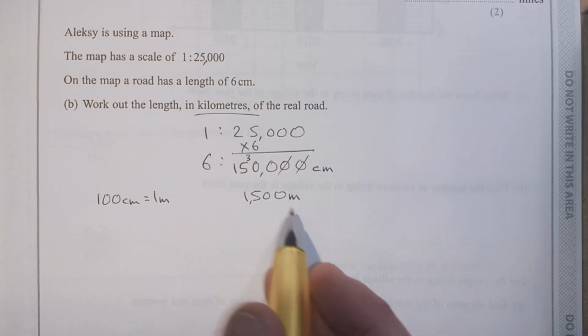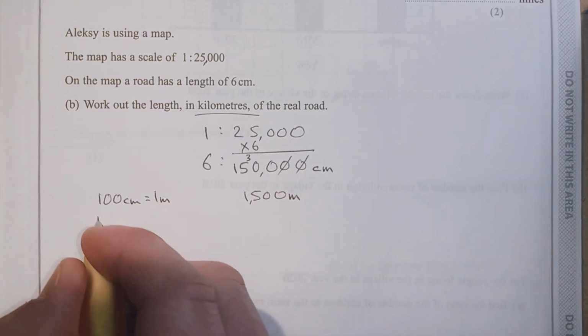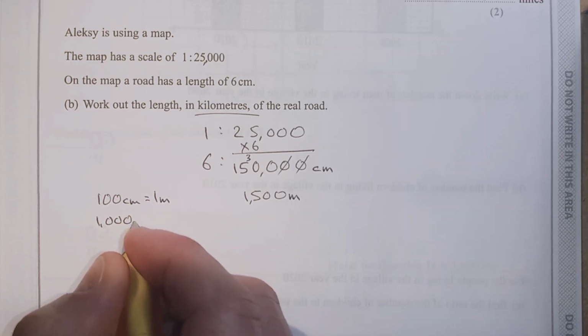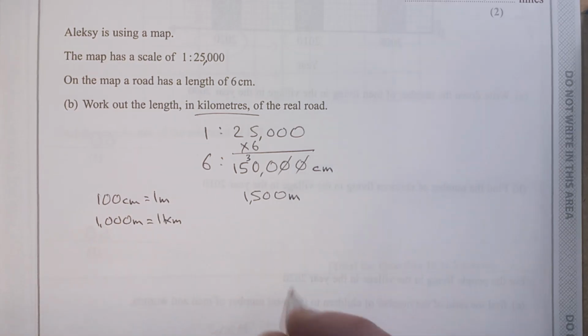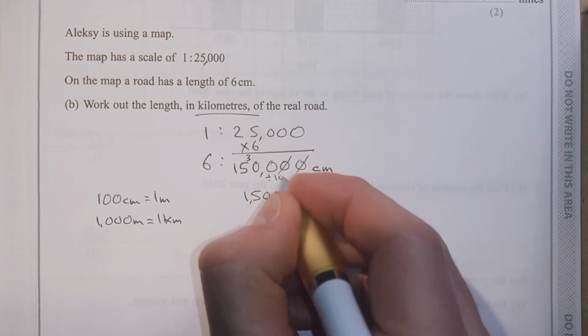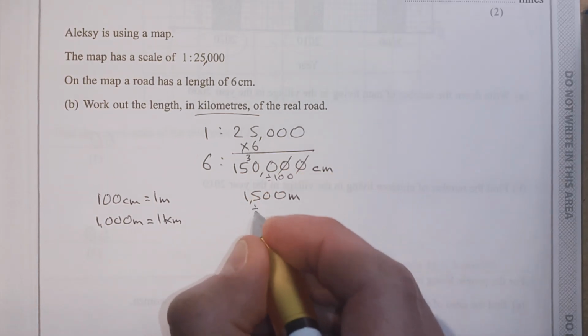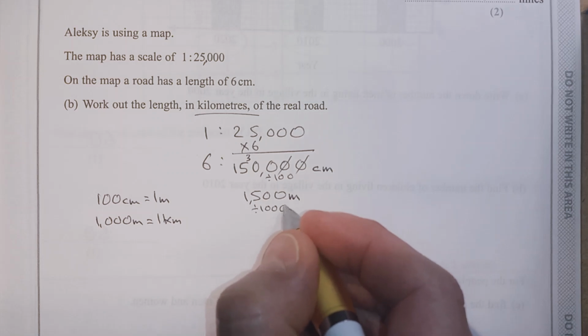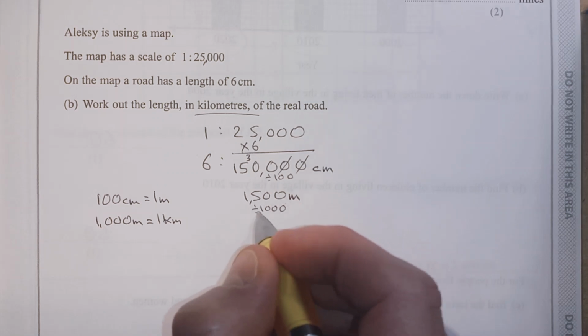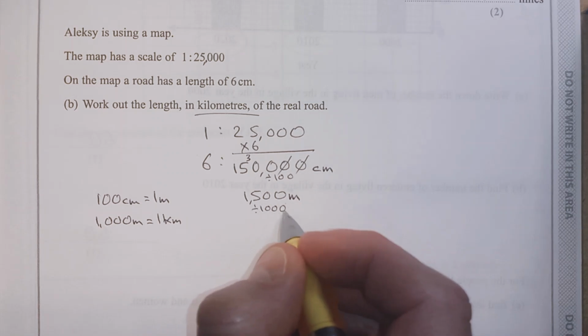which is great. We've got it to metres, but we still want to get it to kilometres. I know there's 1,000 metres in 1 kilometre. So here we divided it by 100. Now we want to divide it by 1,000. Well, we can take off the zeros, or best way to do it is to think we've got 3 zeros.